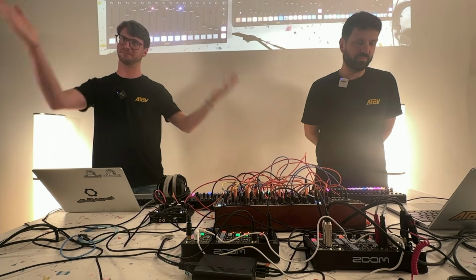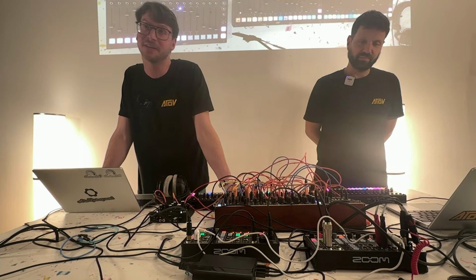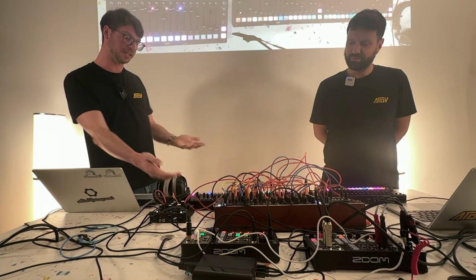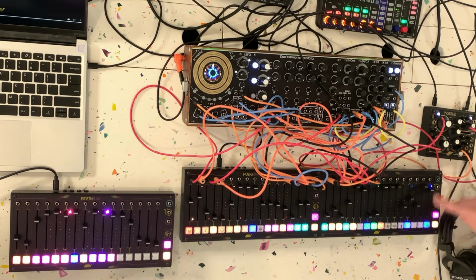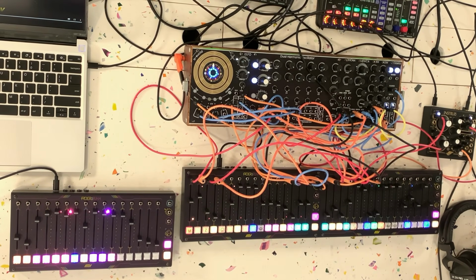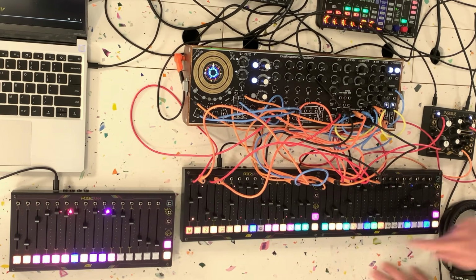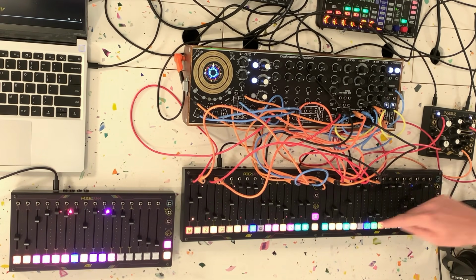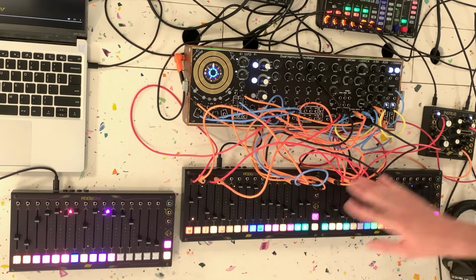You might have seen it already. It's a bank of faders, and each of the channels has a jack, a fader, a button, and a couple of RGB LEDs. The idea is that you can run apps on each of the channels. For example, here I have an LFO, a random generator that is not moving because it's clocked, a sequencer, some Euclidean sequences, envelopes, and so on.